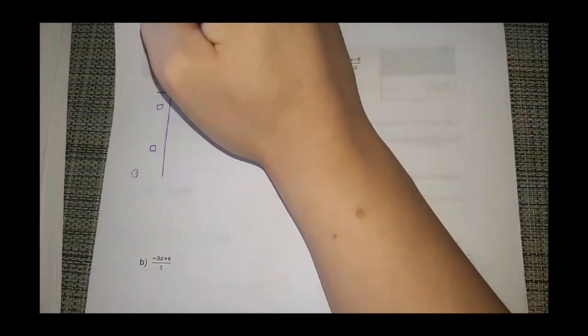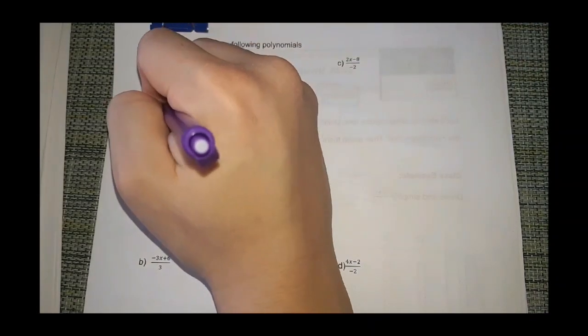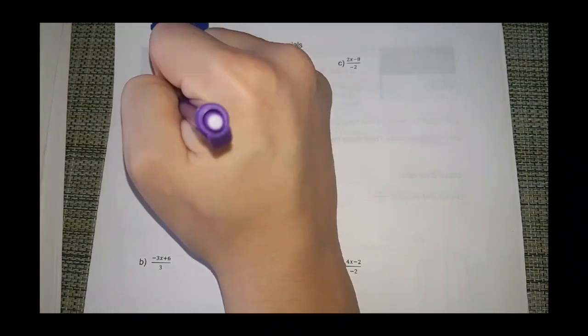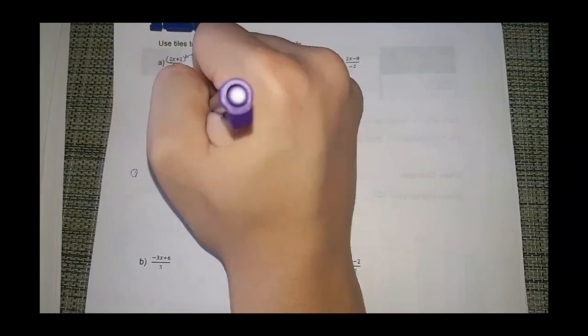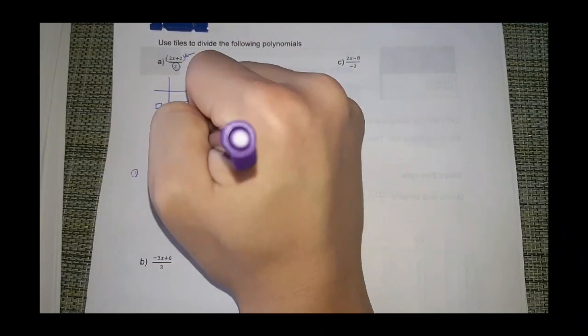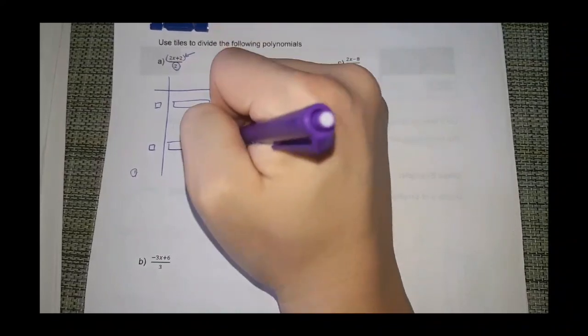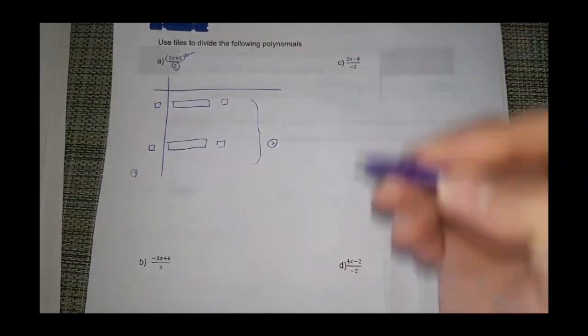Step number 2. I want you to focus on the numerator now. 2x plus 2. Which means I have to have 2 strip. Now, this is the part that you need to remember. Go along with the setup. Don't put somewhere in the middle. 1 strip. 2 strip. And how many? Positive 2. So 1 empty. Second empty 1. That is my second step.